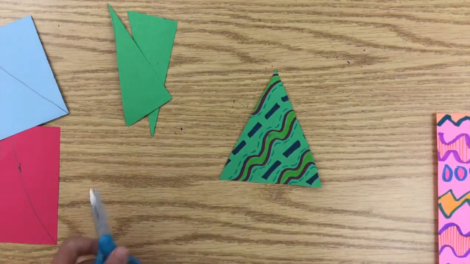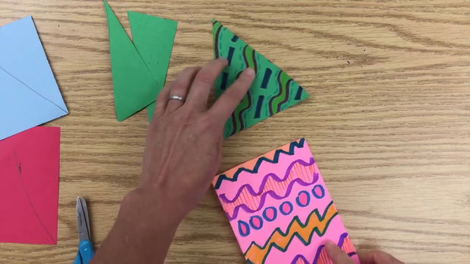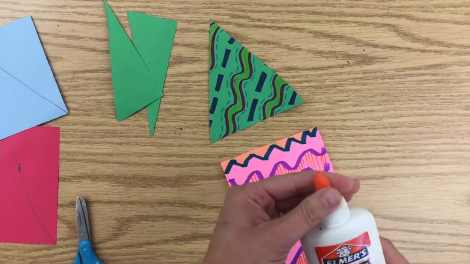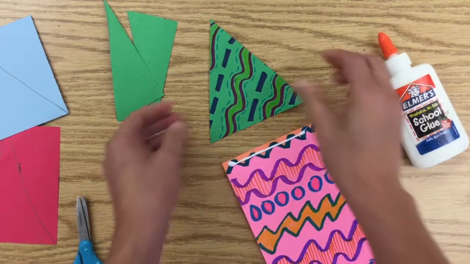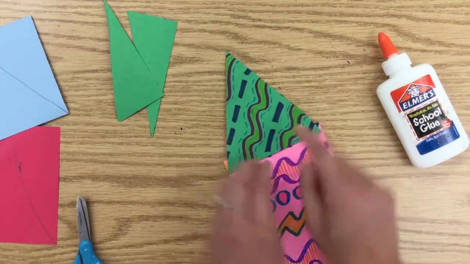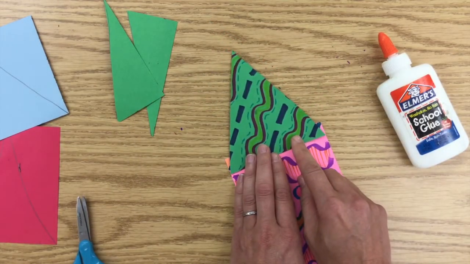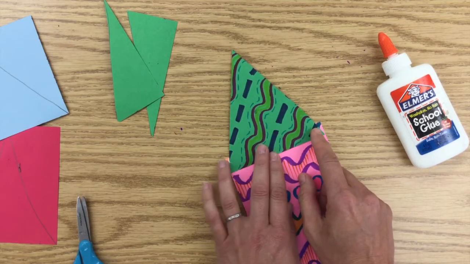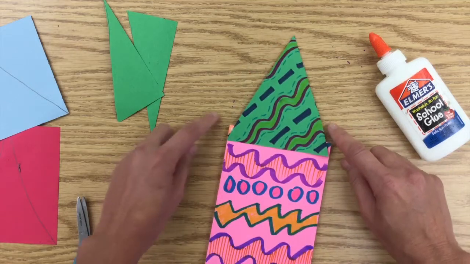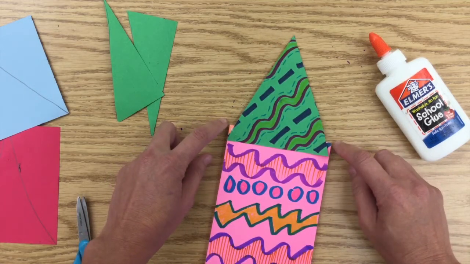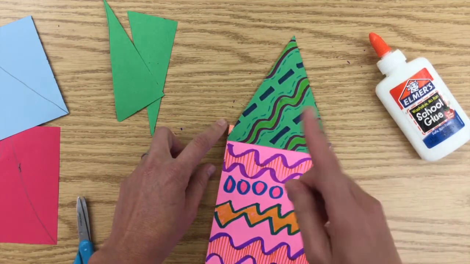And there is my new roof. Now attaching it to the building is very easy. A little line of glue at the very top edge, and put that guy on there. You will notice that you will probably have a little bit of your building showing outside the roof, and that's okay for now.